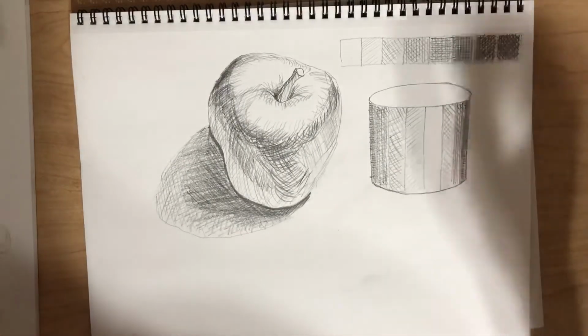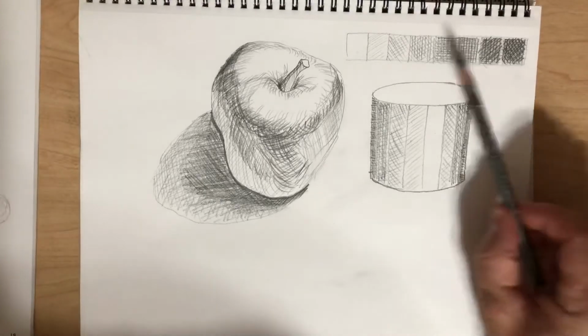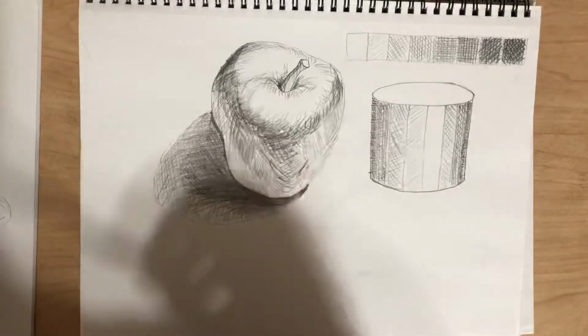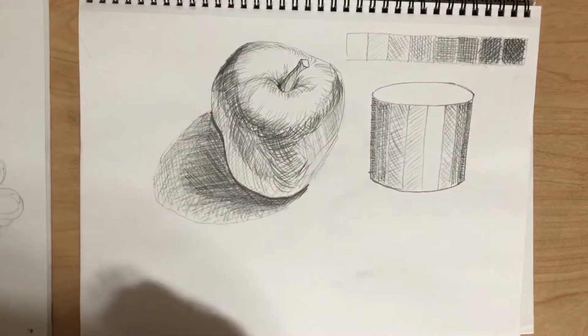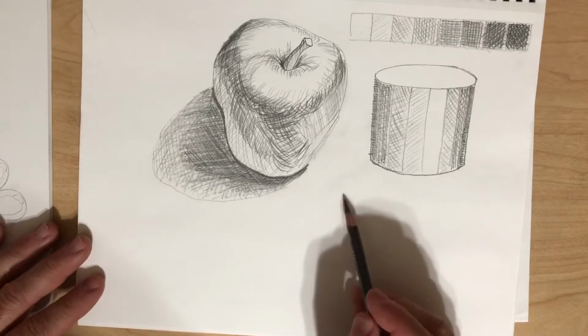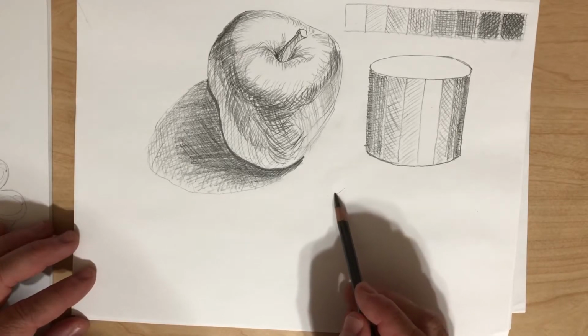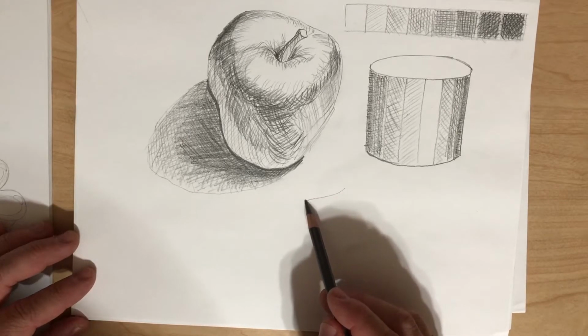Okay, we're going to add a little bit of value to another apple. I know some of you probably are kind of tired of apples, but it won't kill you.